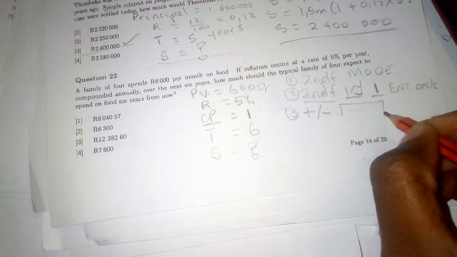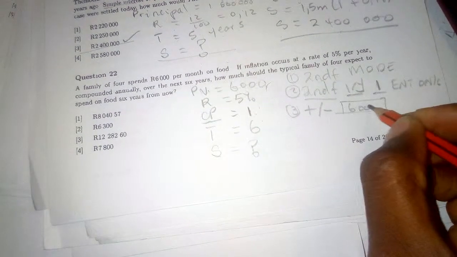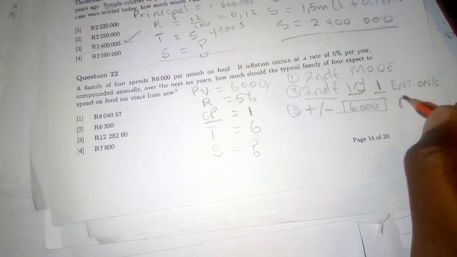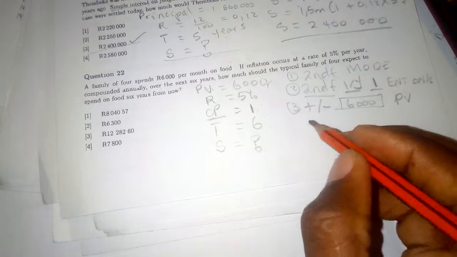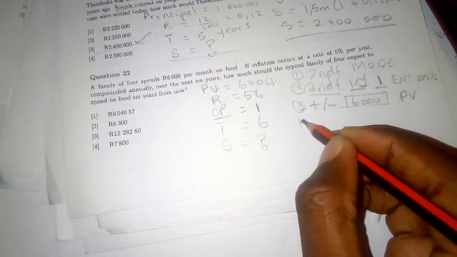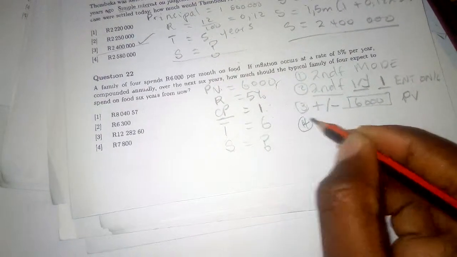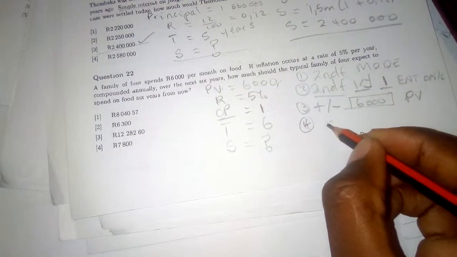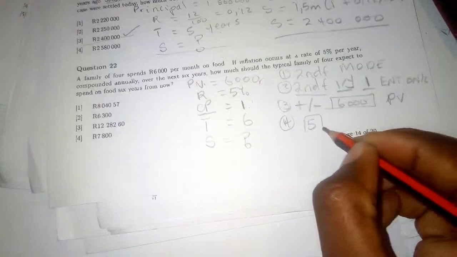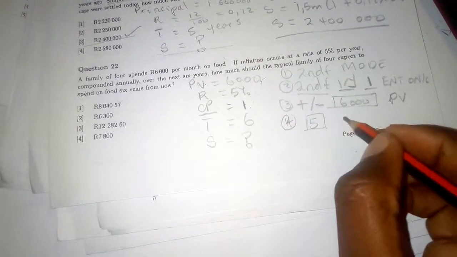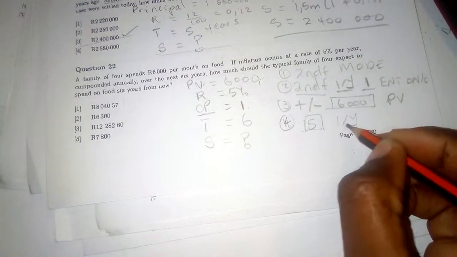We've been given the value here that we have 6,000, which is our present value. Okay, for step number 4, with our interest here, they said it's 5%. 5%, what? Interest I/Y.